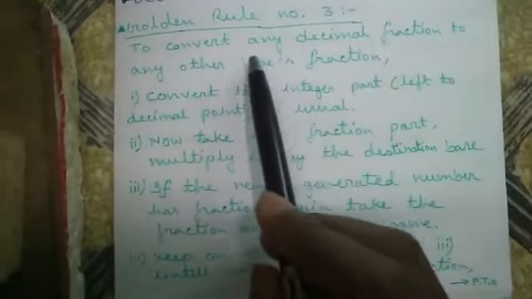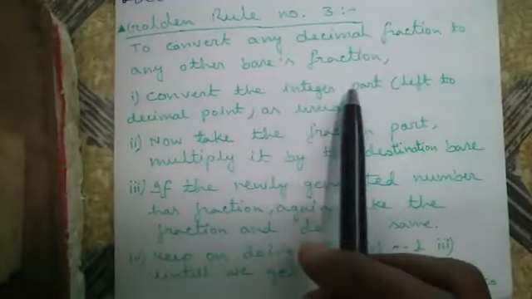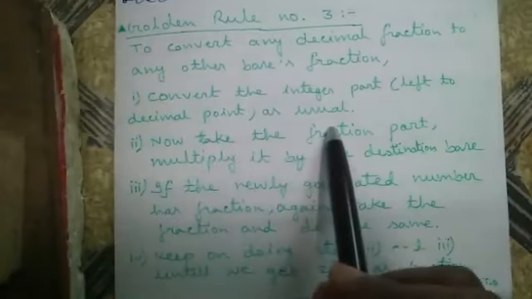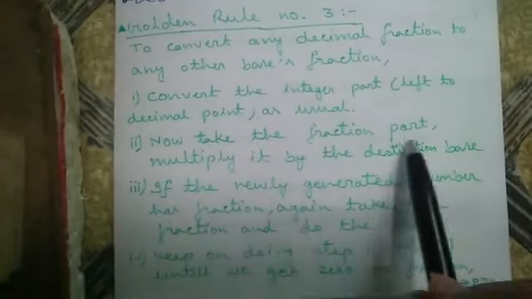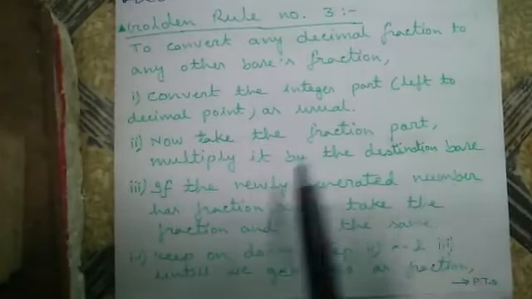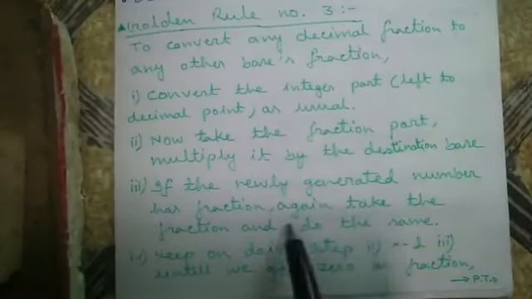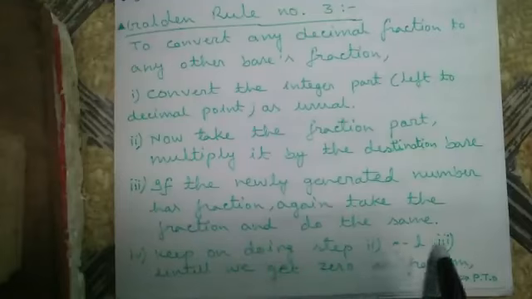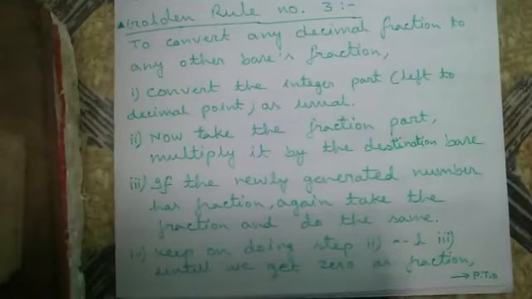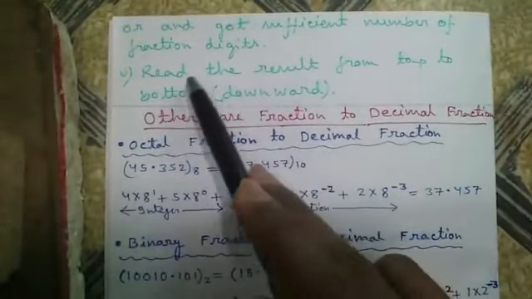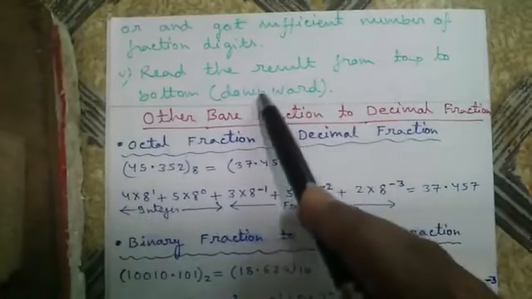Golden rule number 3. To convert any decimal fraction to any other base fraction, step number 1: convert the integer part left to the decimal point as usual. Step 2: now take the fraction part, multiply it by destination base. Step 3: if the newly generated number has a fraction, again take the fraction and do the same. Step 4: keep on doing steps 2 and 3 until we get 0 as fraction, or we get a sufficient number of fraction digits. Step 5: read the result from top to bottom downward.